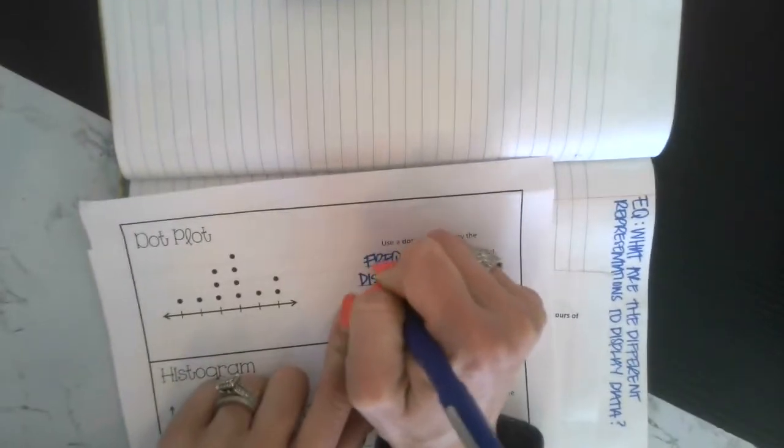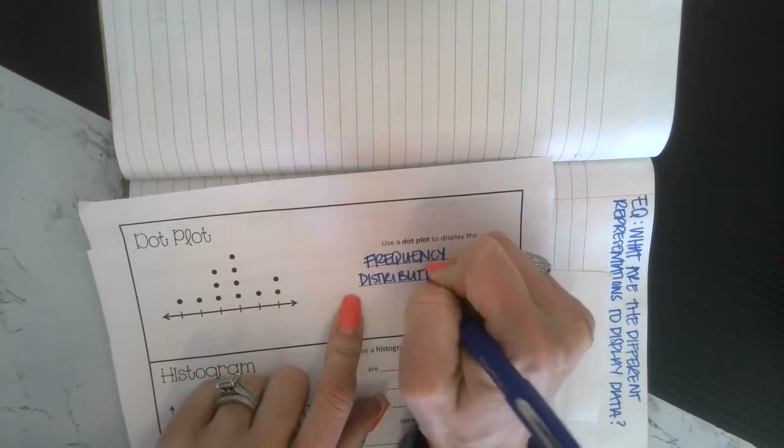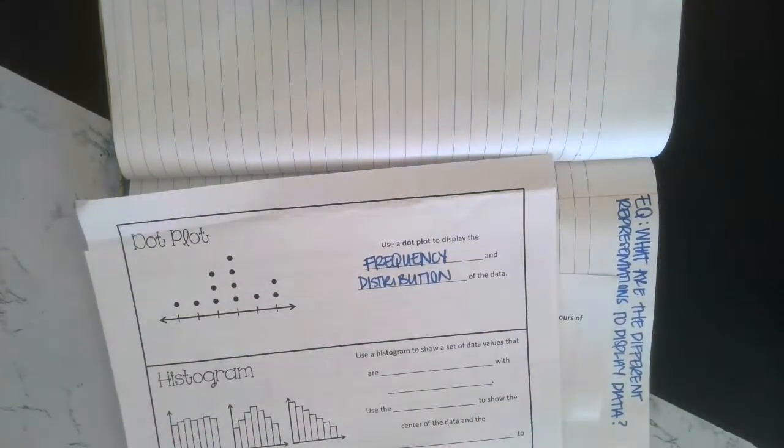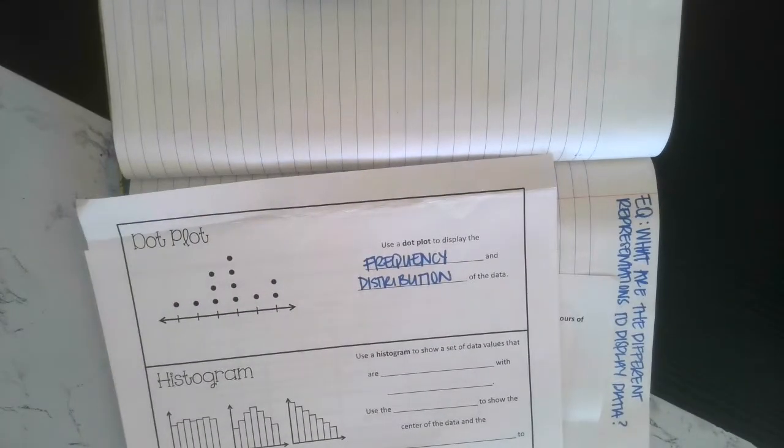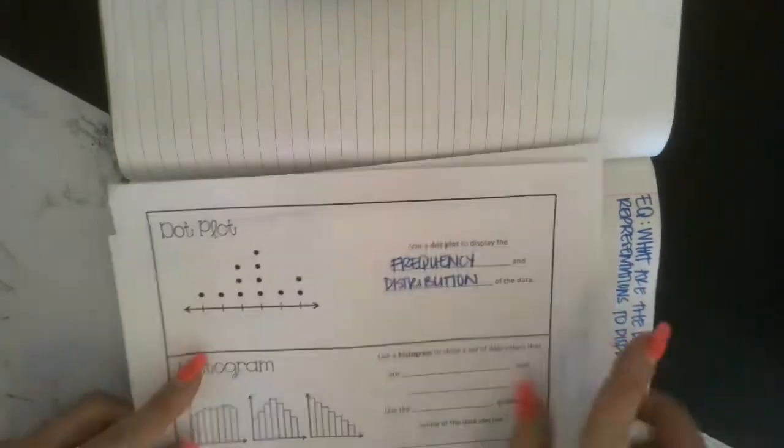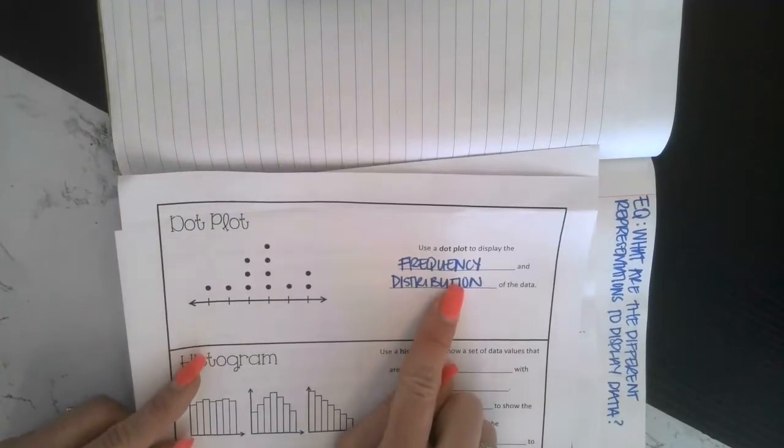Okay, so that's how frequent each one happens. And then we can also see the distribution of the data. So I can see that the lower amount of sleep and the higher amount of sleep on my dot plot here is less frequent, right? So you can tell that here, these are your more frequent hours. So we use a dot plot to see the frequency and distribution.